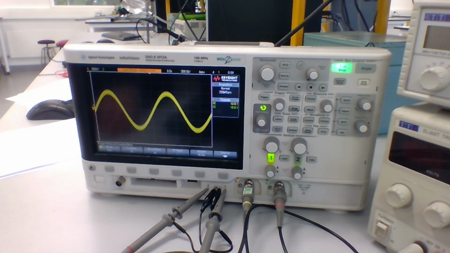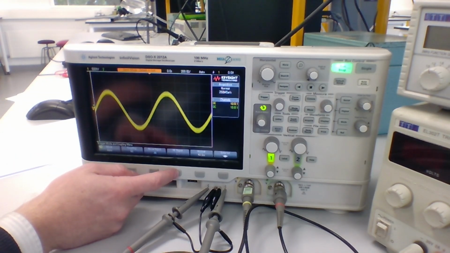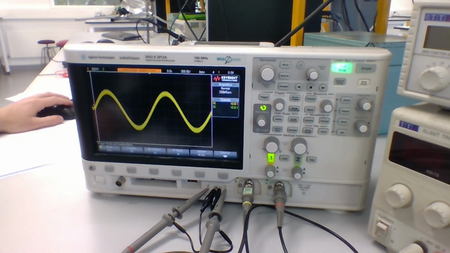Finally, the instructions tell us to, again, turn the high frequency reject filter back on. So now we've got both the high frequency reject filter and the noise rejection on, and we get a reasonably good signal. And there's one other thing we can do.